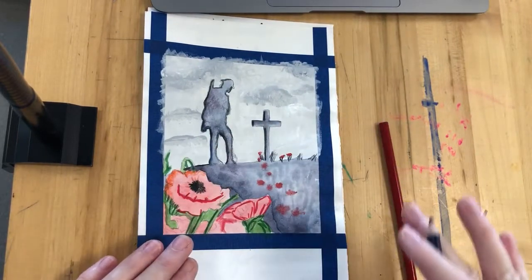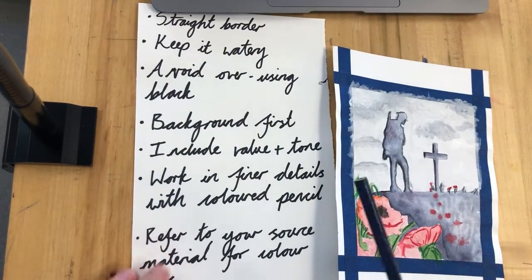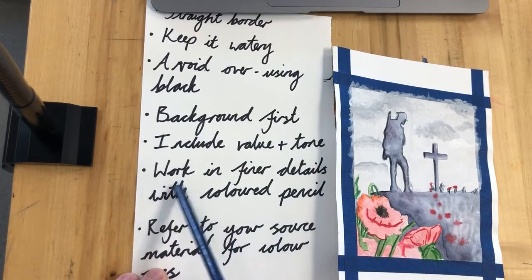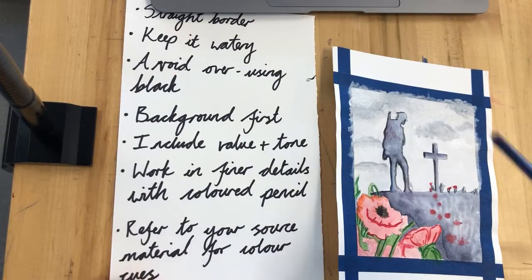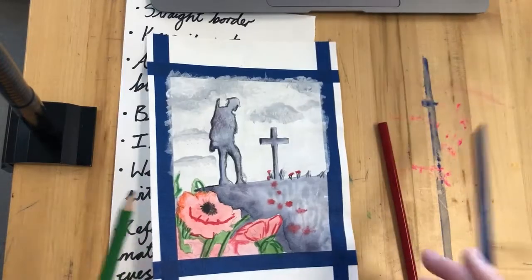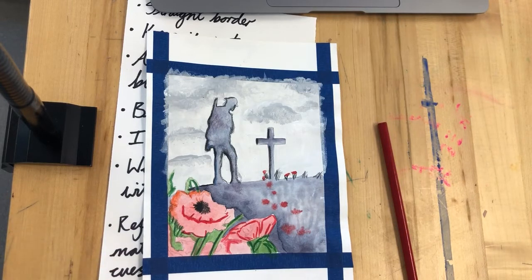When you're completely satisfied with the picture and you've followed all of these steps, okay, so particularly work in finer details with coloured pencil. I want everyone doing that step. If you've done all of those steps, then you can, if it's dry, remove your tape, and then it's ready to mount and do a caption to explain what it represents in terms of your curriculum learning.